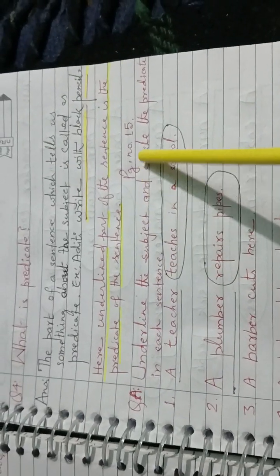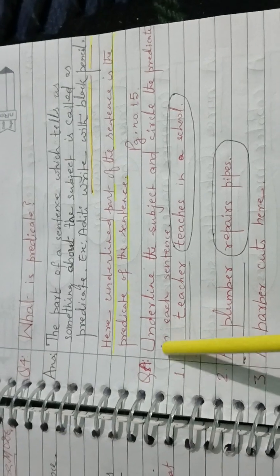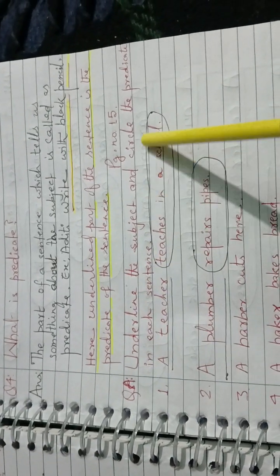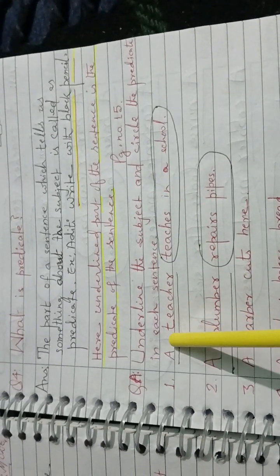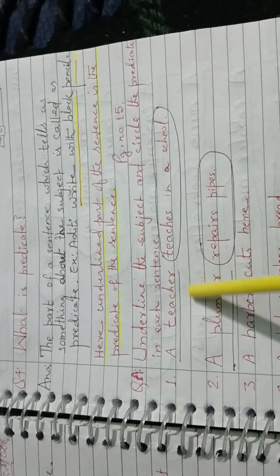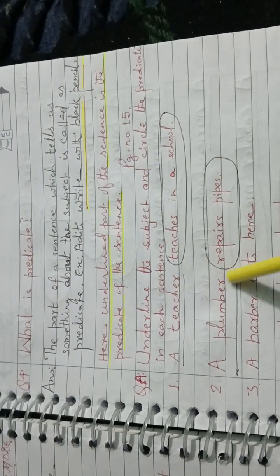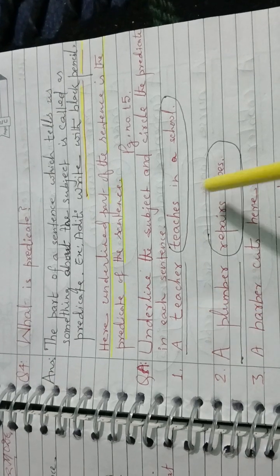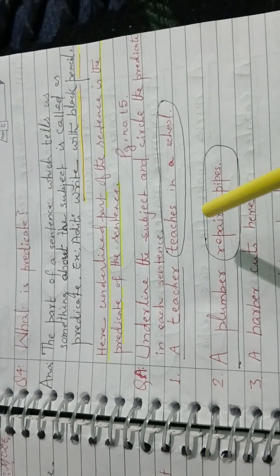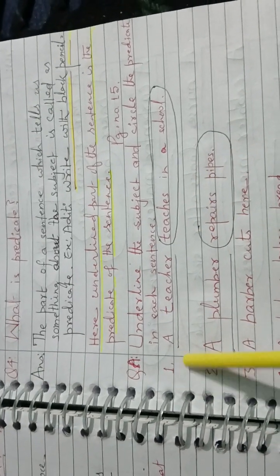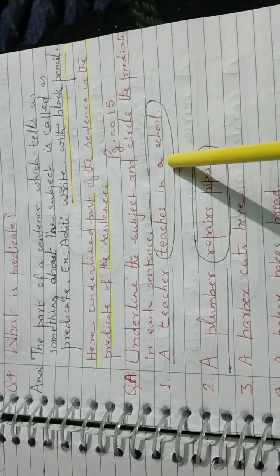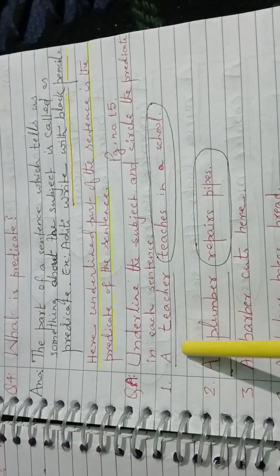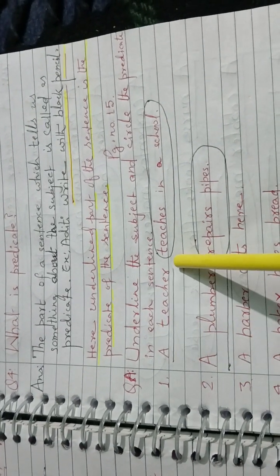Now come to your page number 15. Question number A. Underline the subject and circle the predicate in each sentence. For your sake of simplicity, two examples have been illustrated over here and you have to answer the rest of the questions accordingly. First, a teacher teaches in a school. Here the underlined part is subject.